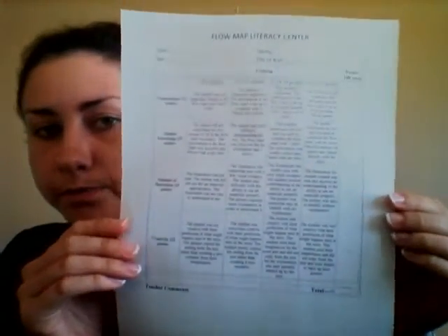There's also a rubric for this center, and there are 4 categories, each worth 25 points, totaling 100 points. They are organization, student knowledge, neatness of illustration, and creativity.